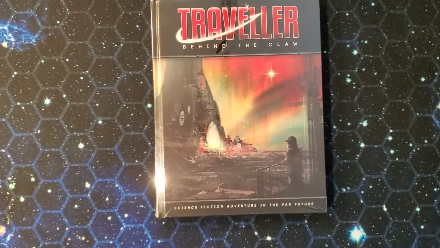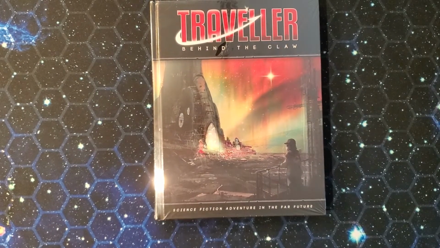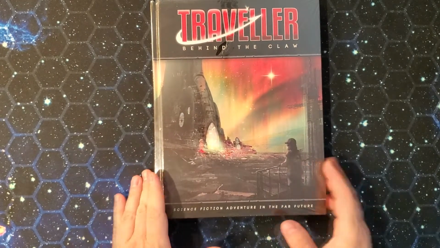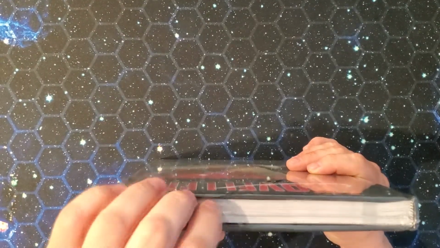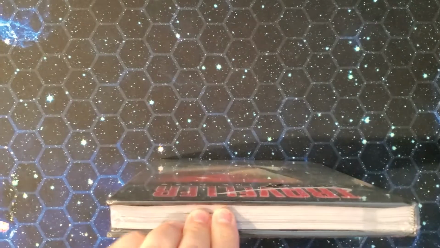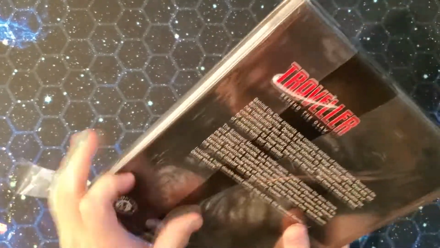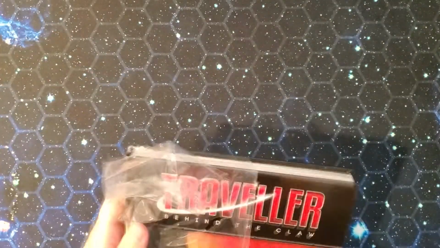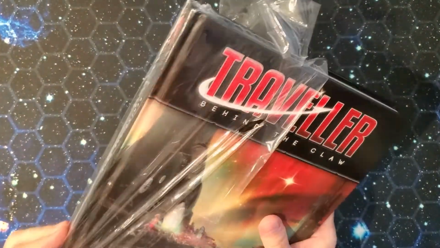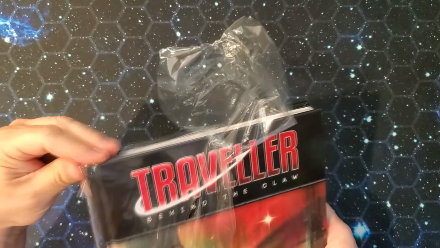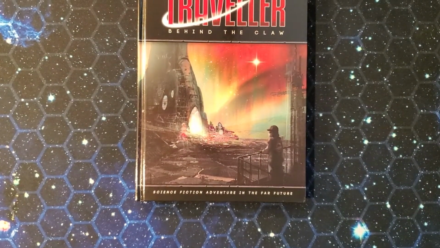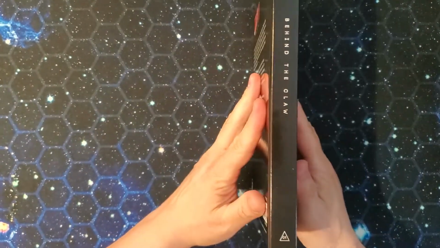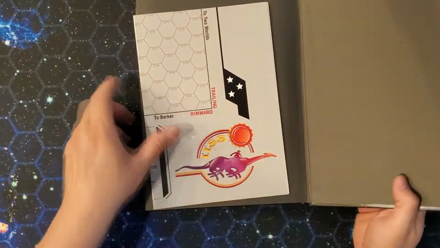It is this book, Behind the Claw. It borrows the in-setting name for the area behind the claw. If you look at the map, it kind of makes sense. For the areas across the Great Rift from where most of the Third Imperium is. And this is brand new and is a huge hardcover, much larger than anticipated, at least by me. Anyway, very thick. And it has a map too.